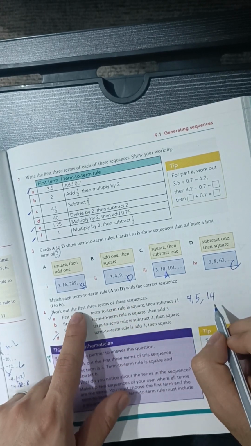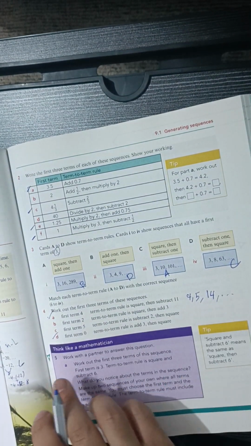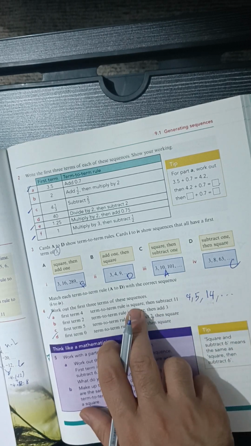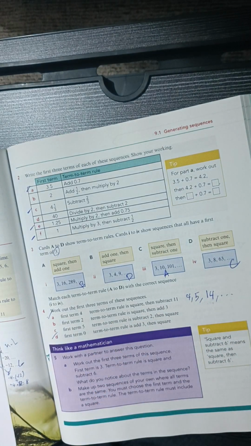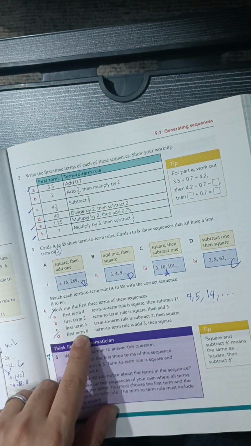And I guess it asks for the first three terms. So here are the first three terms. The next term, guys, as a homework, I will just leave it for you. 14 squared, blah, blah, minus 11. So go and find it out and write it down in the comment. Don't forget it. First term is 0 in part D.